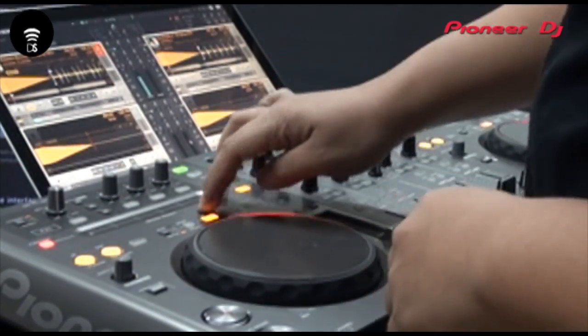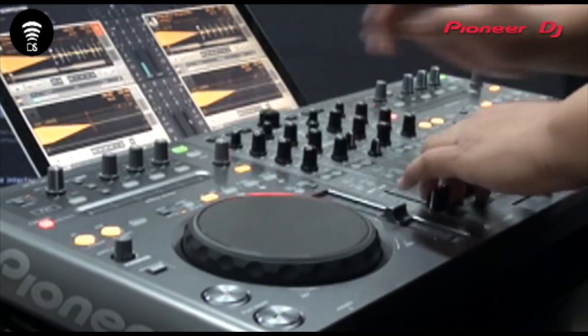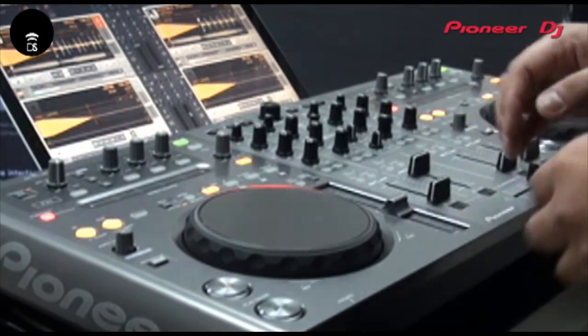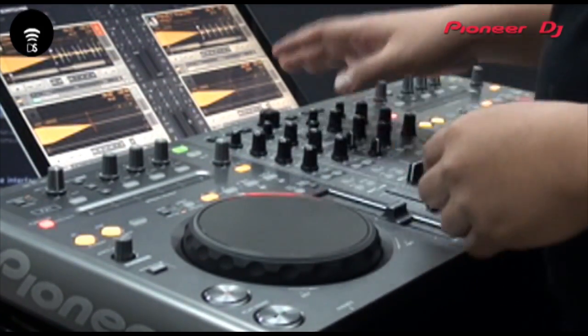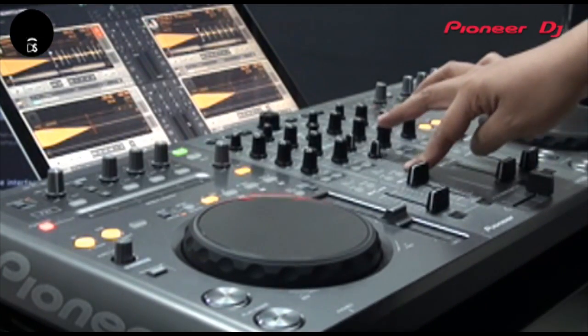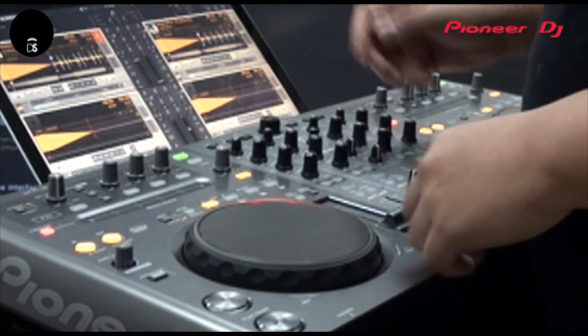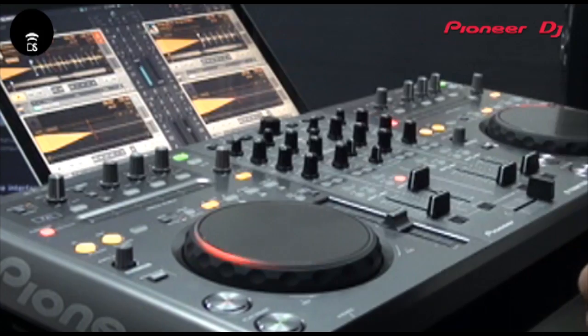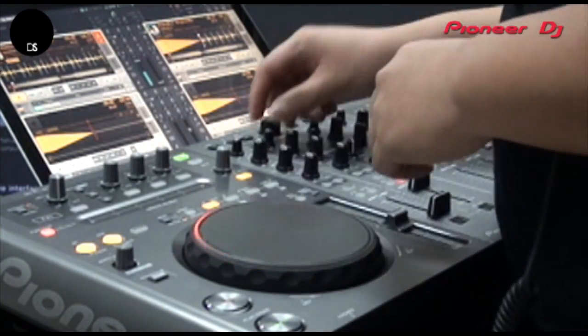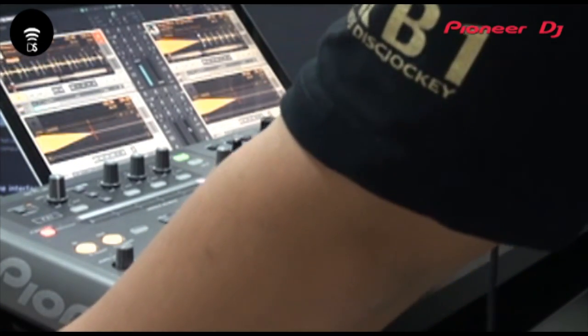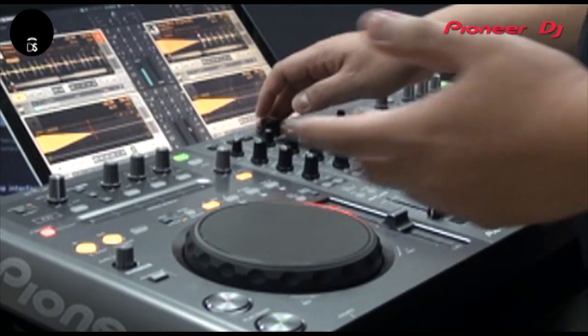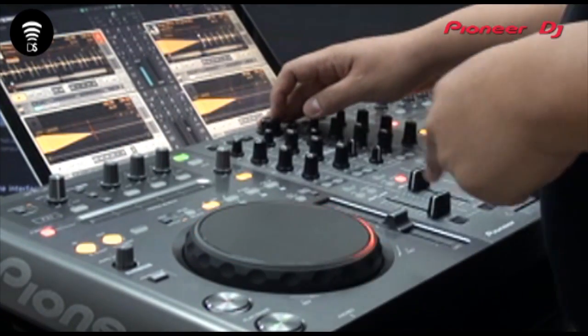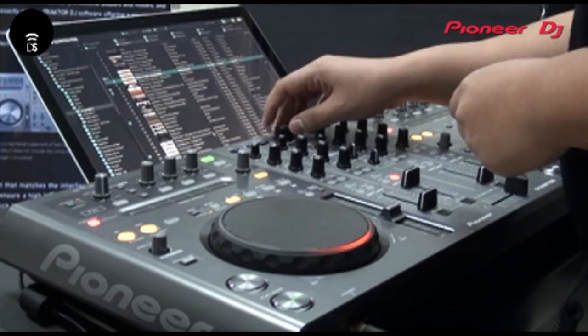This is my first hotkey button. And whenever you start a track, the master button will be automatically lit. I'm going to start to find another track and play with this.